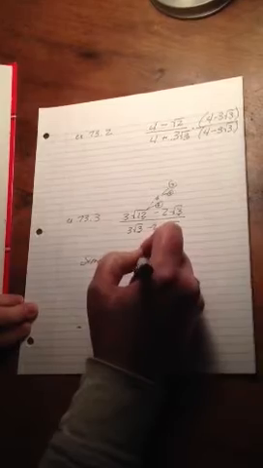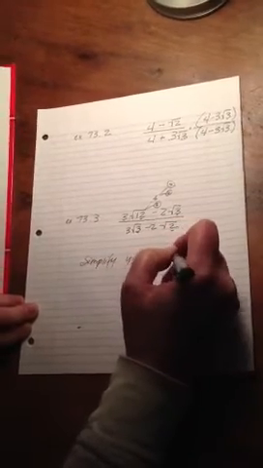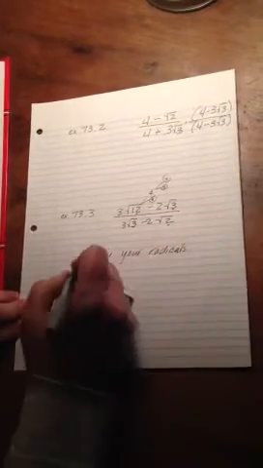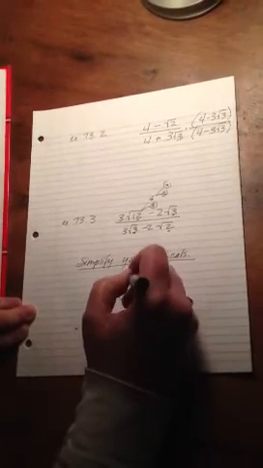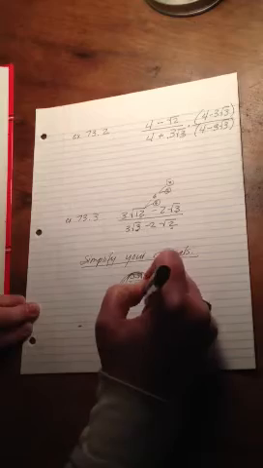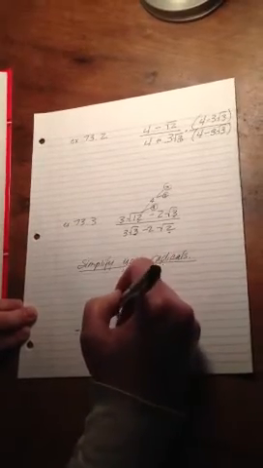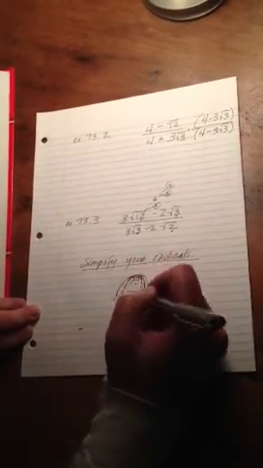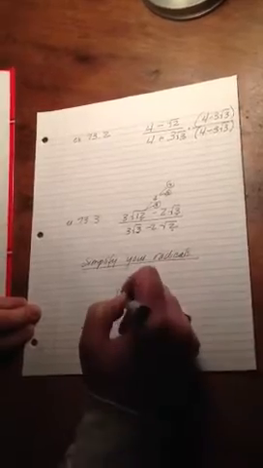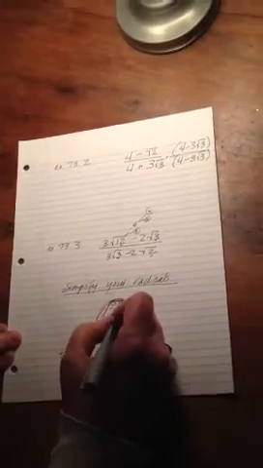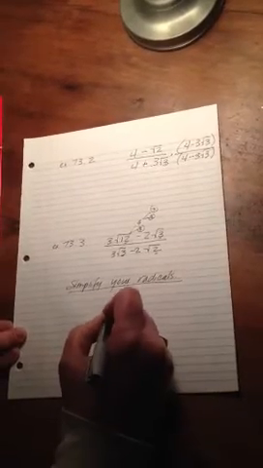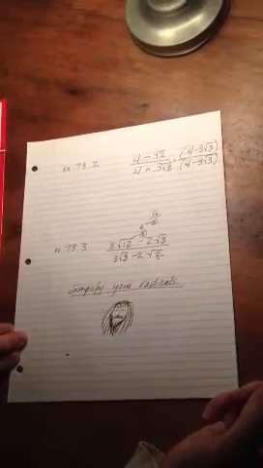Simplify your radicals. And that inspires me to draw one more little zoned out hippie dude. He's got his headband on. And he's sitting on the steps in Washington, D.C. He's kind of chill. He's got a beard. He definitely needs a beard. Okay, and here's his mustache and his sideburns. Okay? He's simple. He doesn't like to be complicated.